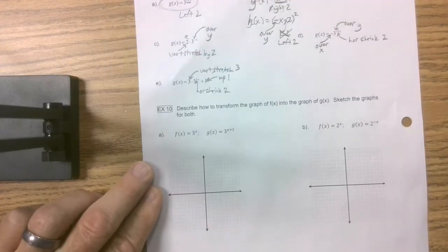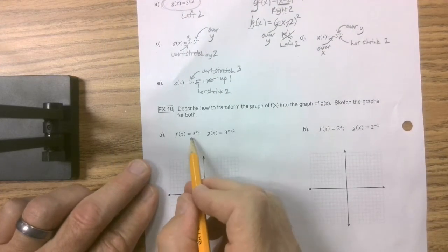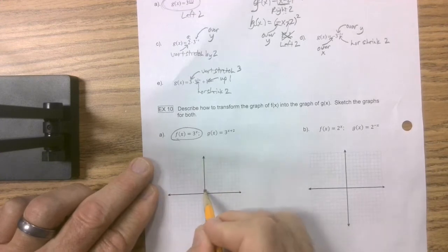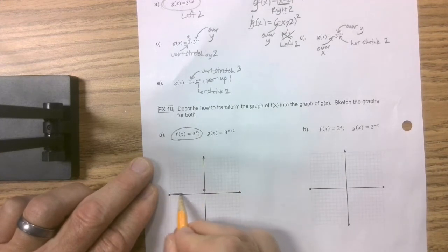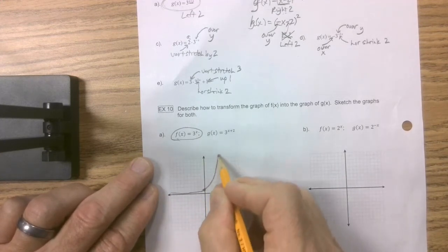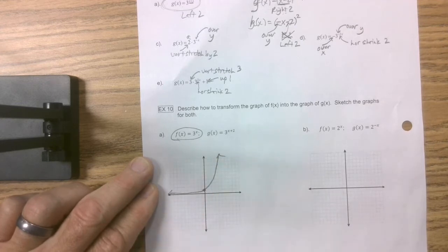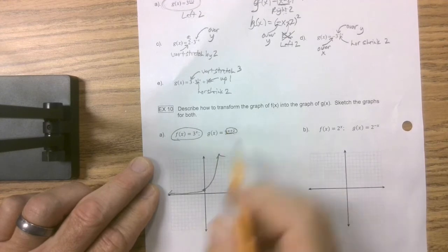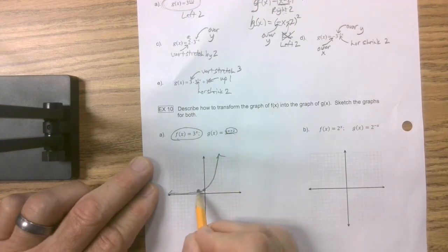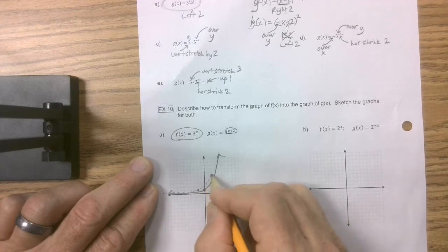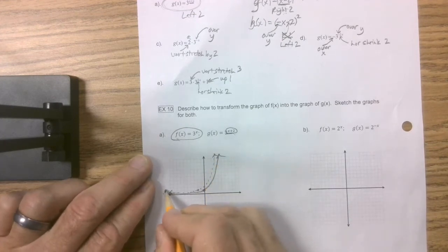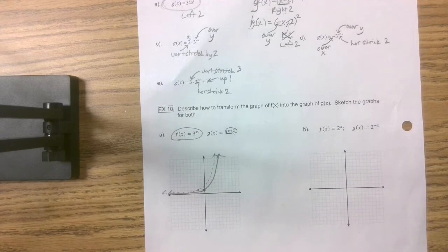All right, so this one, grand finale. So I've already graphed this kind of up top, kind of goes like this, and it's an exponential growth. This is just saying, go ahead and do it, sketch it. Well, that's going to be left 2. So I go 1, 2, and it's kind of just like this. Left 2. Is my drawing perfect? No. But I'm demonstrating I know it's left 2.